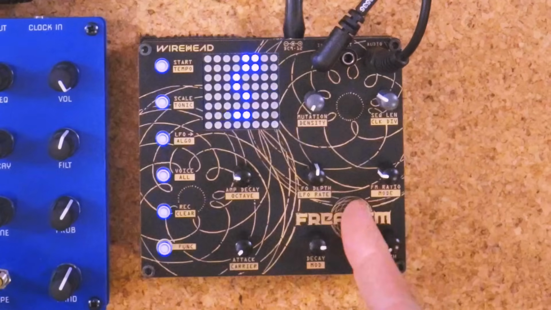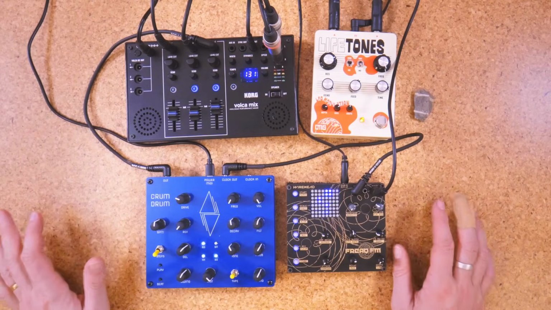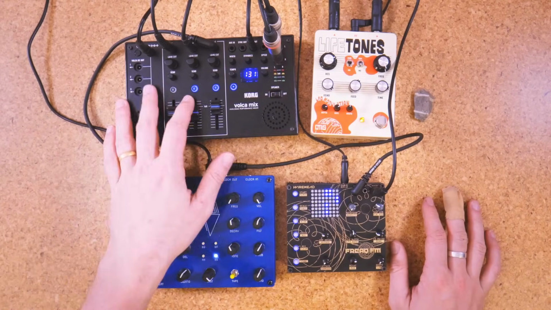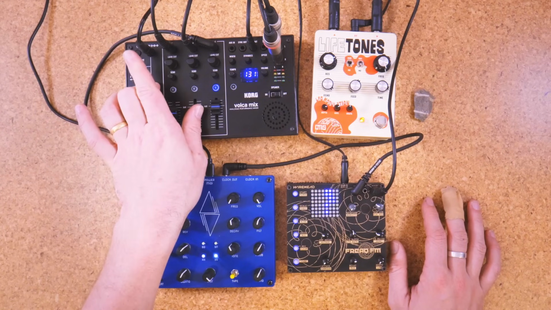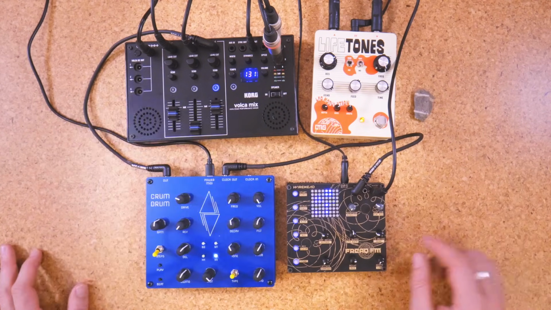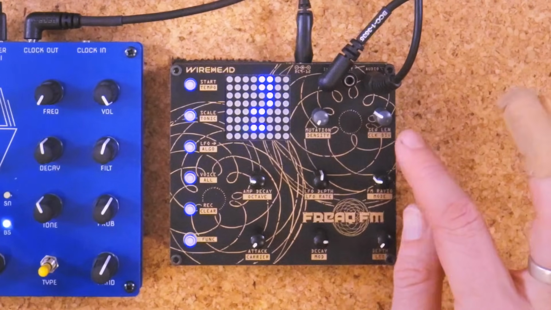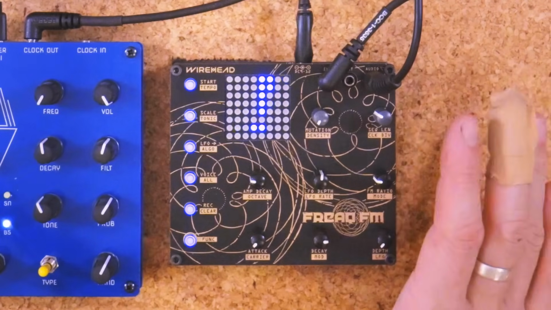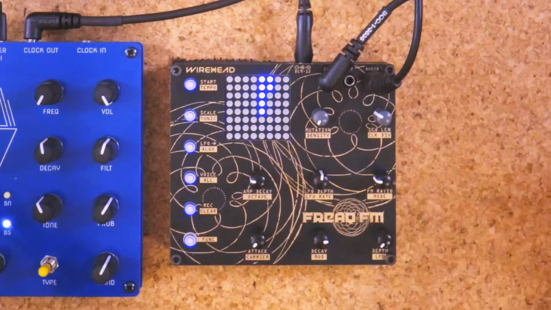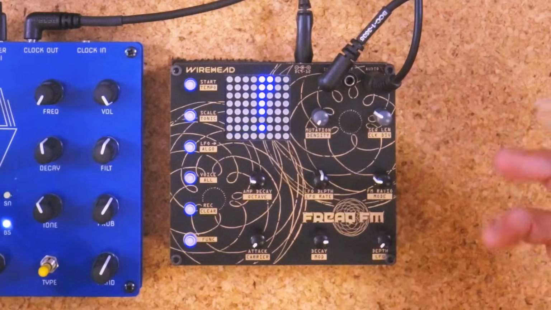So next, Freaq FM. Now the Freaq FM doesn't have its own effects built in, so we may well make use of our Life Tones to add some sludge and fun to this. But the Freaq FM is a 2-voice, 2-operator FM generative step sequencer synth. So it's making 2 sequences, playing 2 voices.